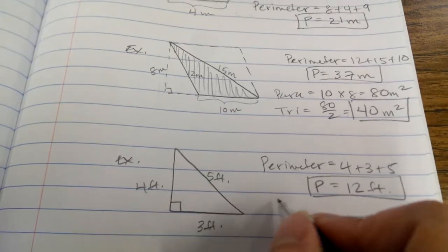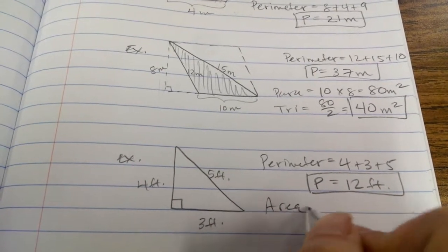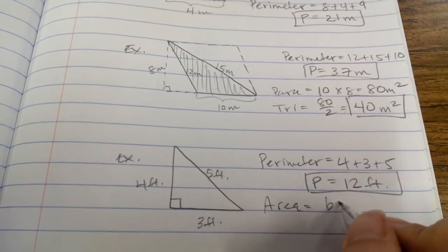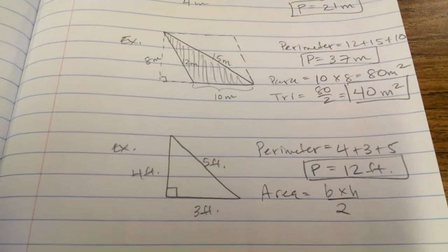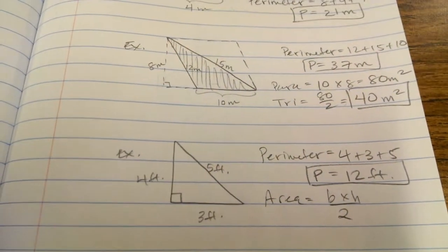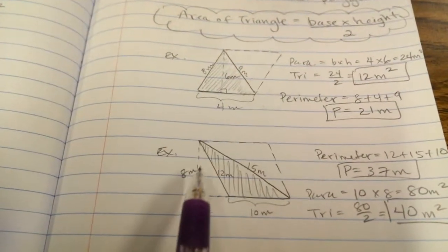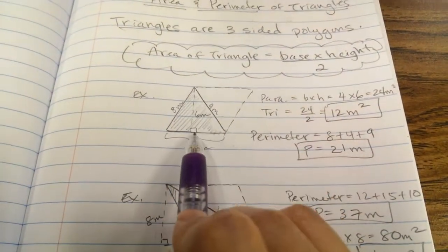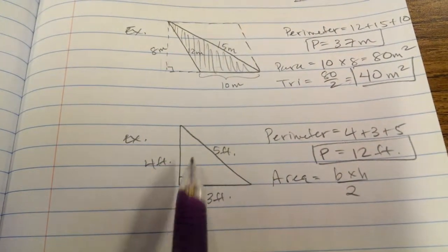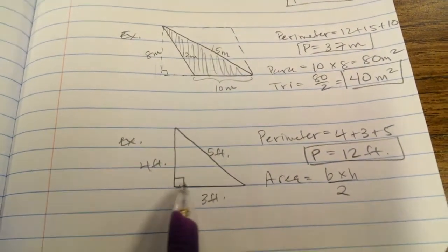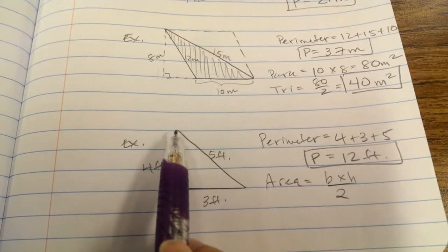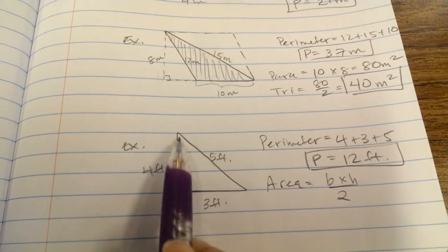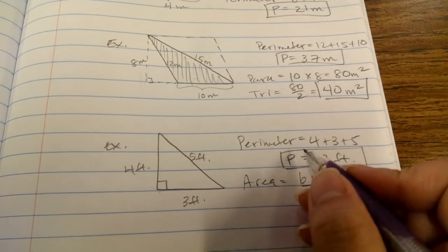Now the area, without doubling it, you know the area of a triangle is the base times the height divided by 2. Well, here the base is 3, and what is our height? We don't have to draw it in. Here we had to draw in our height because we needed the right angle. Here we have a right angle. The 4 hits the base, which is 3, at a right angle. So the 4 is your height. Height's from the top straight down to the bottom. So the 4 is our height in this case.